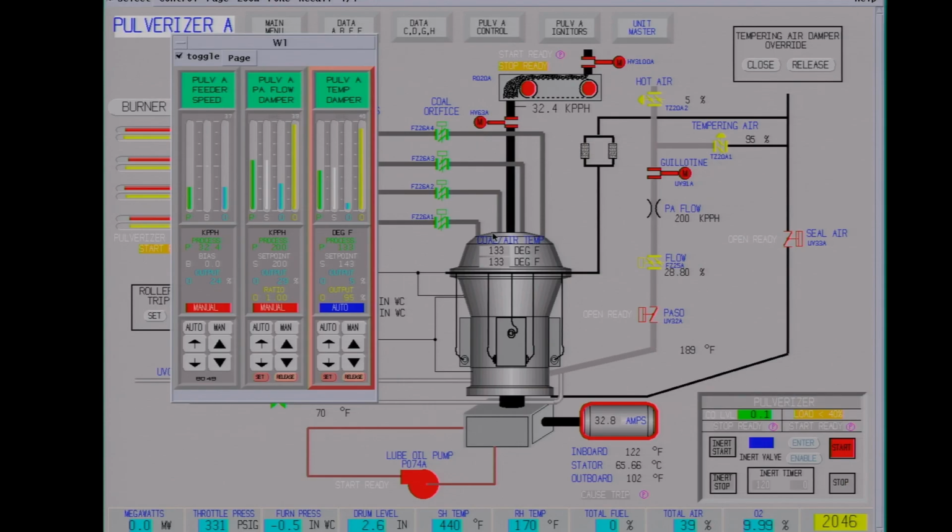This will be the coal air mix coming out of the pulverizer. This is maintained by your hot air damper and your tempering air damper. This bypasses the air preheater. This is coming through the air preheater. It shows about 190 coming in right now and 133 going out.